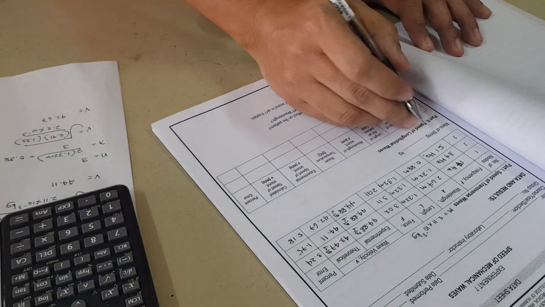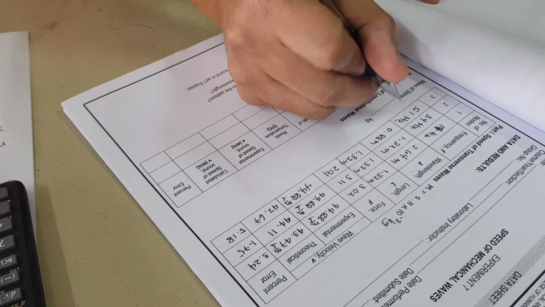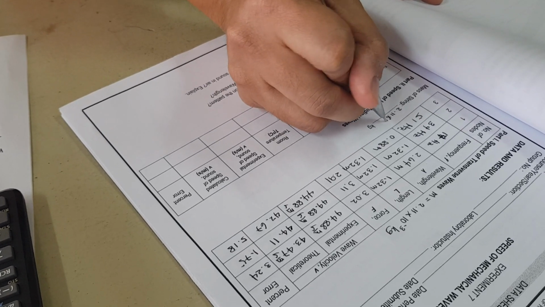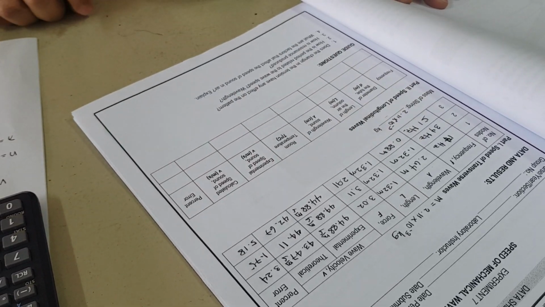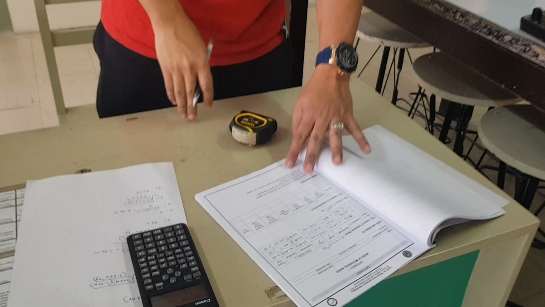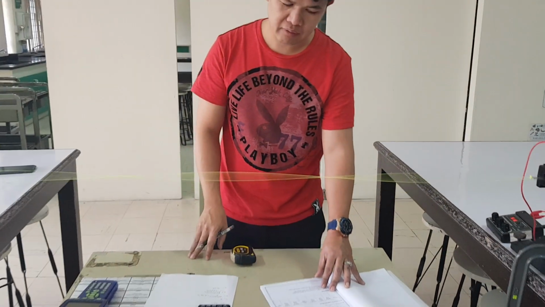Okay? Eto pala. So, the mass of the string, dito ko lang ilipat. So, this is 2.11 times 10 to the negative 3 kilograms. Okay, so this is how to do part 1 of experiment number 7, which is about mechanical waves. Isa lang namin yung para sa part 2. Thank you.